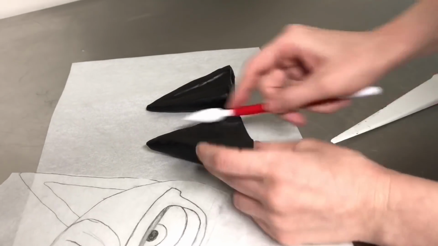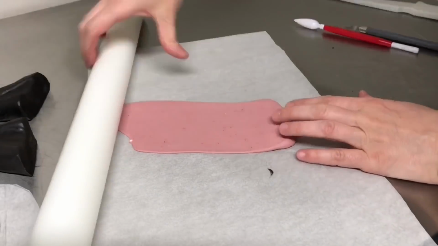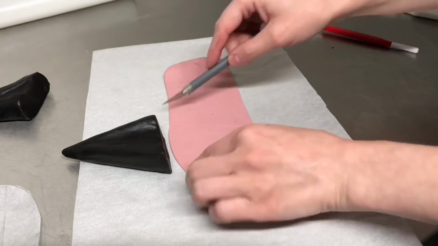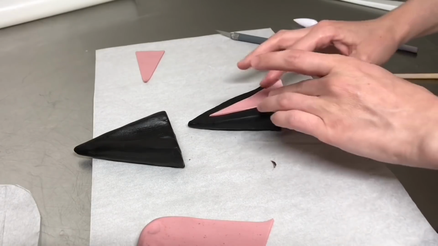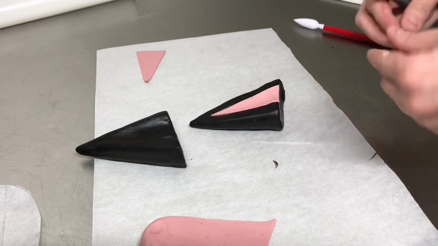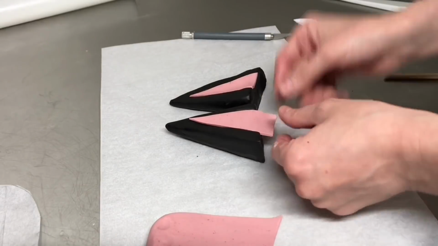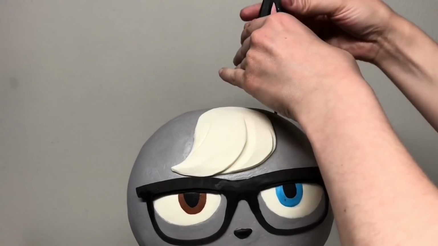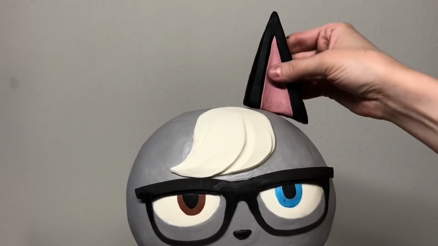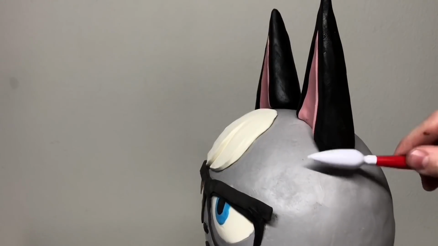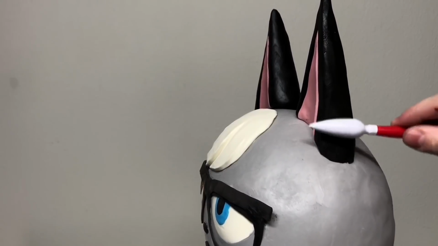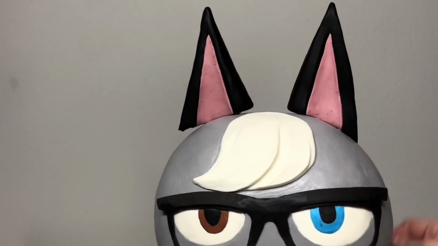For Raymond's ears, I used solid black modeling chocolate. So basically they're just these triangles with a little indentation of the inner ear, and I fill that little bit with some pink modeling chocolate. I placed a wooden dowel in both ears, and then I placed those right onto the cake. Now I need to make it look like the ears belong on the head, so I just take a sculpting tool and I work the chocolate down.